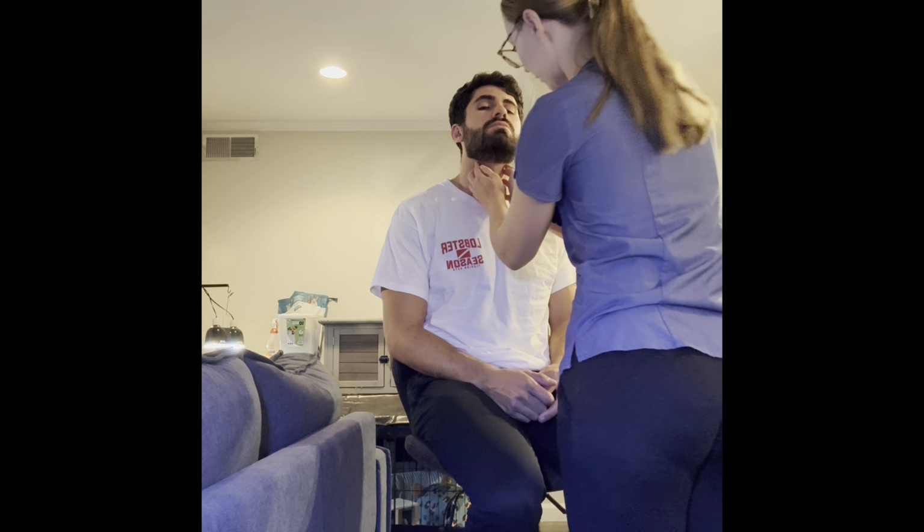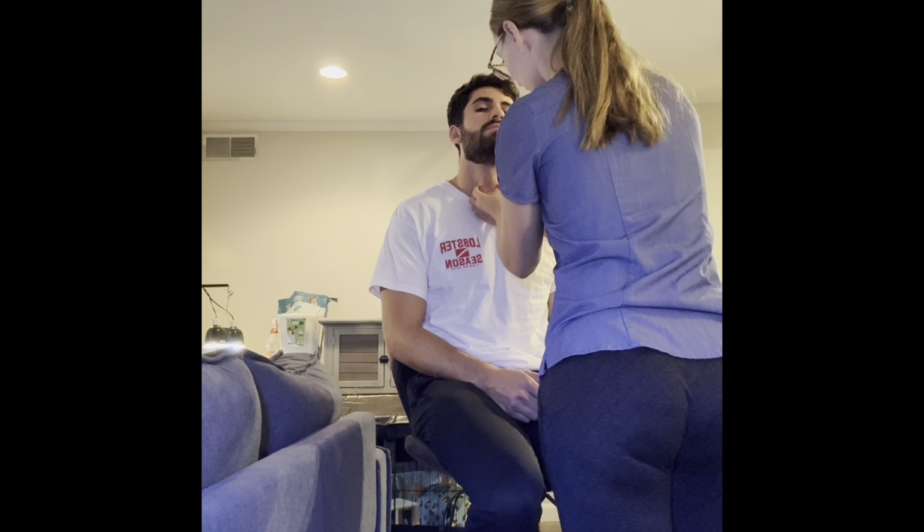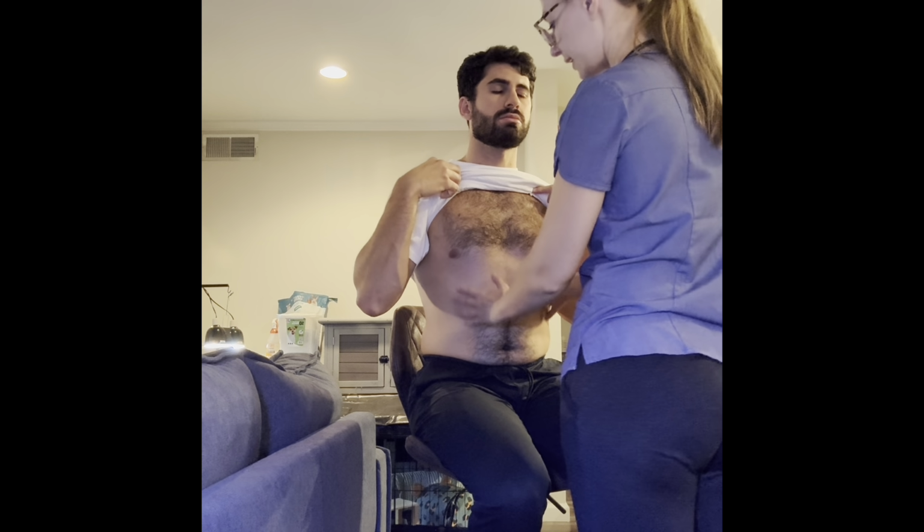So now I will be checking for tracheal positioning by palpation. I'm also going to be palpating the anterior and posterior chest. So first I'll start by palpating the tracheal positioning. The trachea appears to be midline. There are no abnormalities or deviations there. I will be palpating the anterior chest. Okay, so the skin looks intact.